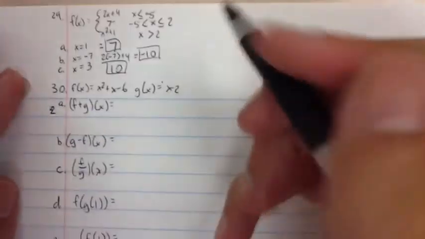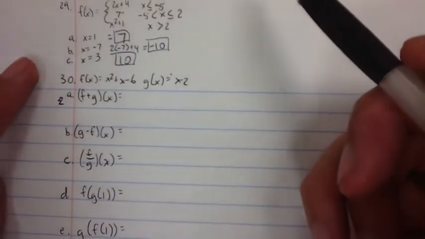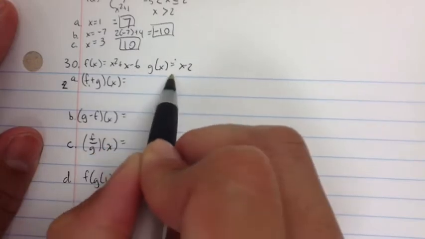For number 30, you have 2 functions, and you're looking for different ways to combine them. If I add the 2 functions together, that's simply f of x plus g of x. So x squared plus x minus 6 plus x minus 2.